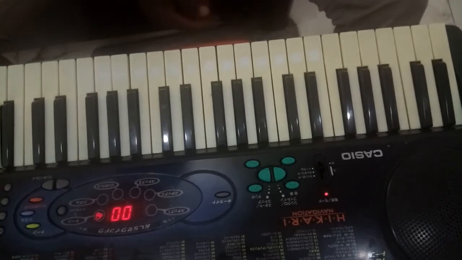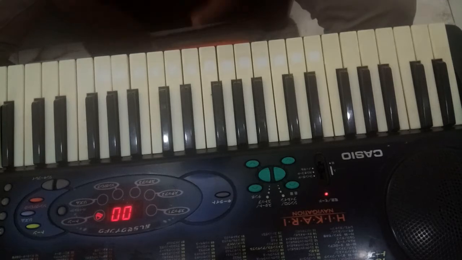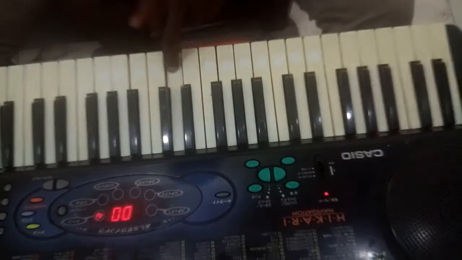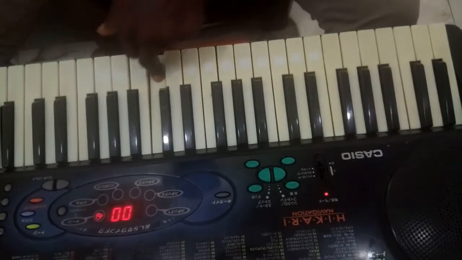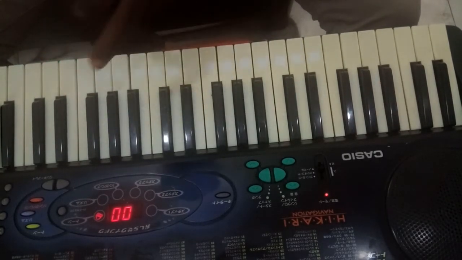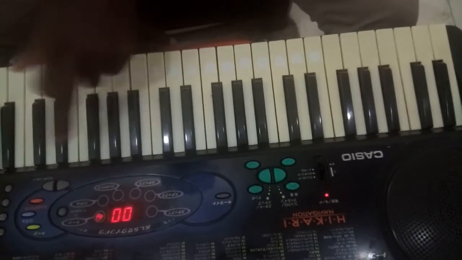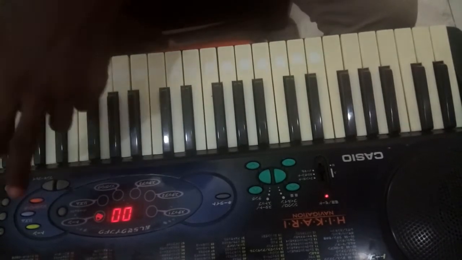I told you that in my previous lesson. So today, this is C sharp, right? This is D sharp, right? I told you E does not have a sharp because there's no black key on top of it. This is F sharp, right? This is G sharp, A sharp. B does not have a sharp.